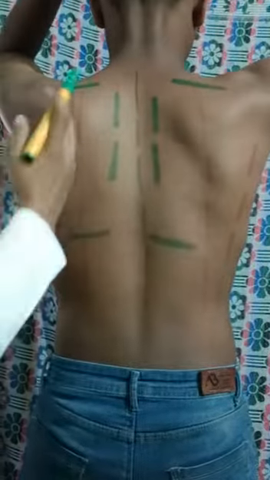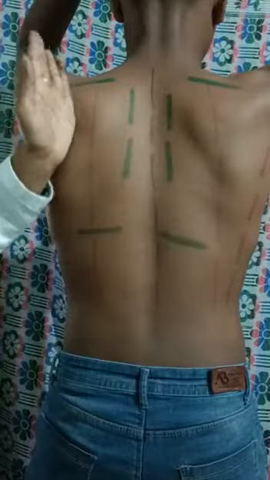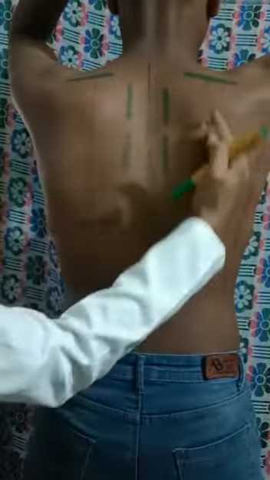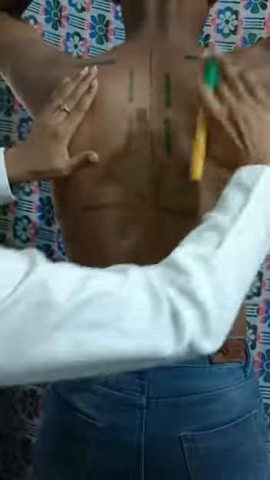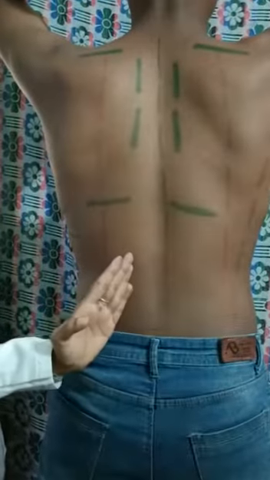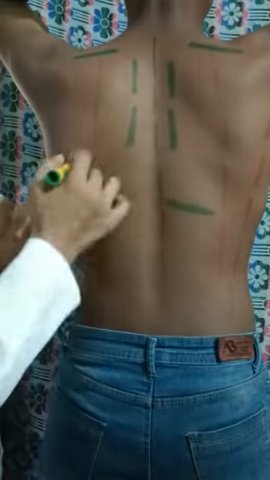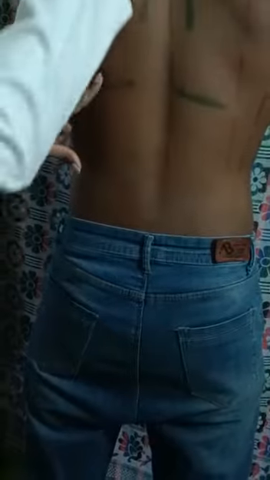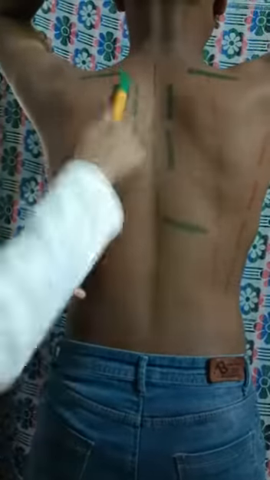And the line which divides the scapula into two equal parts is called the scapular line, left and right scapular line. This is the region where the scapula is present, left and right scapula. So this line is called the scapular line. And between the scapular line and the mid-spinal line, there is a symmetrical line present, that is called the paraspinal line.